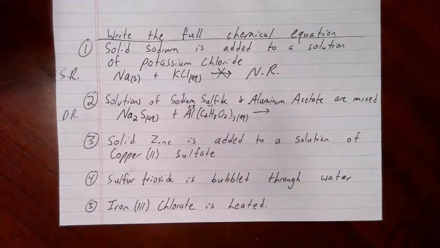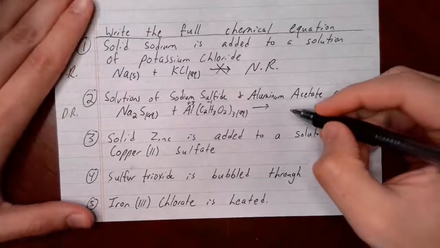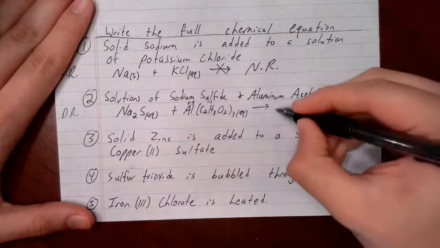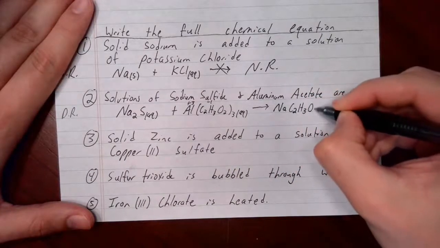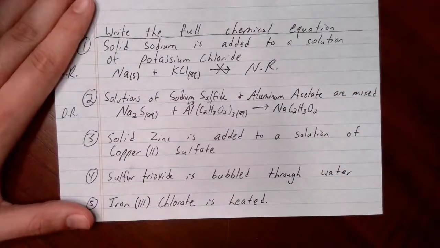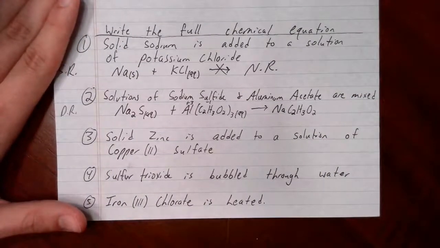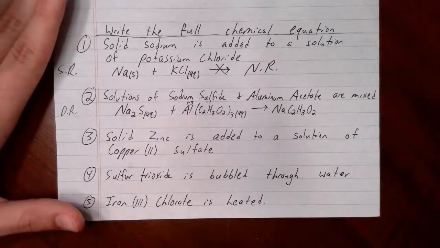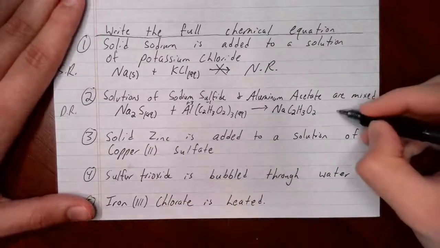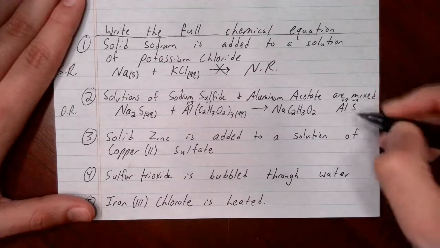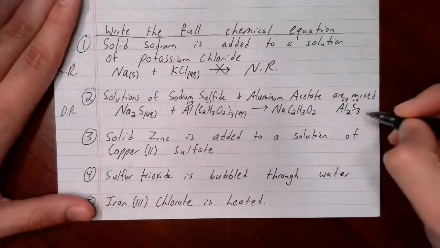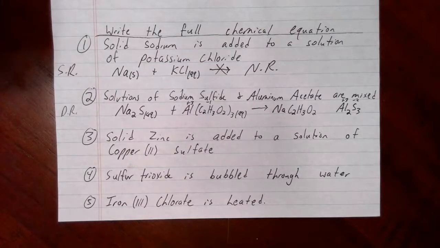So I know I need to predict the products first and then determine if it actually happens. Let's go ahead and write the products out. So first let's write out sodium acetate, NaC2H3O2. Notice I don't need the parentheses here because there's only one acetate polyatomic anion present. Then I have aluminum sulfide, so Al and S. So I have plus 3 minus 2, so Al2S3.